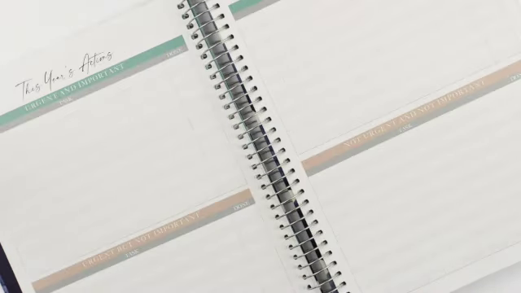The next spread is based on Eisenhower's matrix and allows you to split your big to-do list for the year into sections so that you can prioritise your job list. As everyone knows, my favourite quote is, "If you have too many priorities, you have no priorities," and this page is absolutely perfect for that.